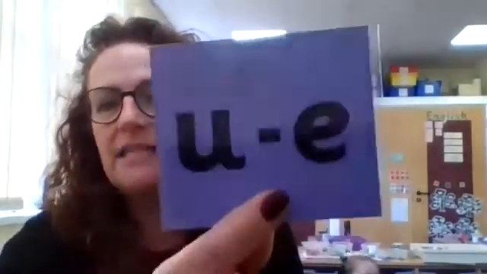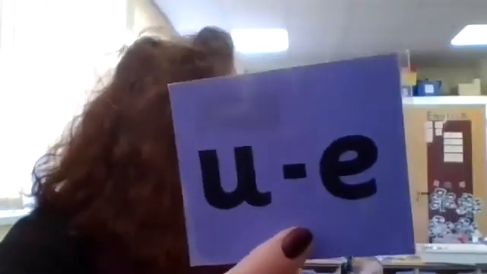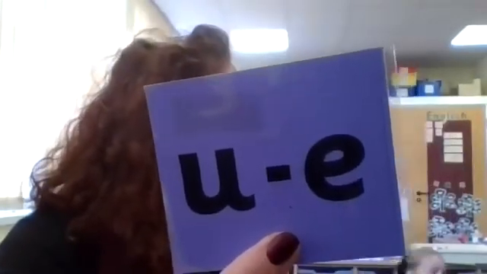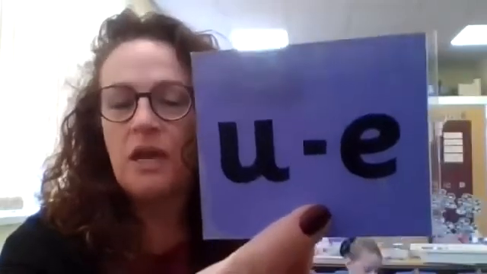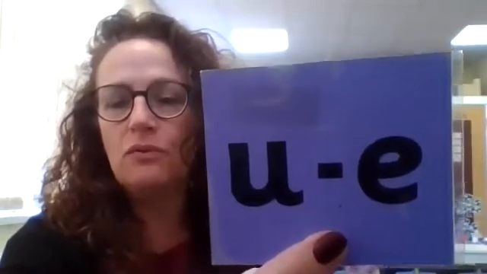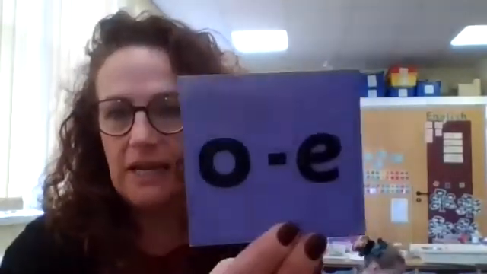And we've looked at this one before because there are 2 different ways of saying this sound. Tell your grown-up which 2 different ways are saying this sound. Ooh and you. Oh, my group are cooking with gas. It's the ooh sound or the you sound. So ooh like flute and you like tune. Excellent.